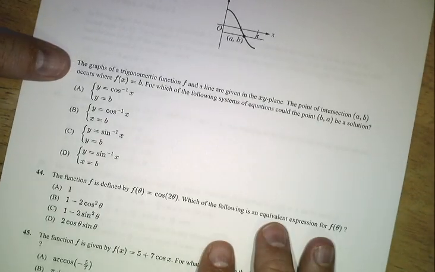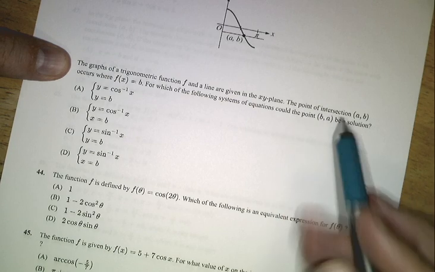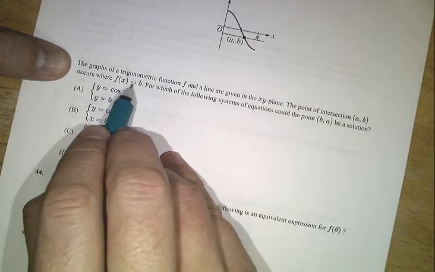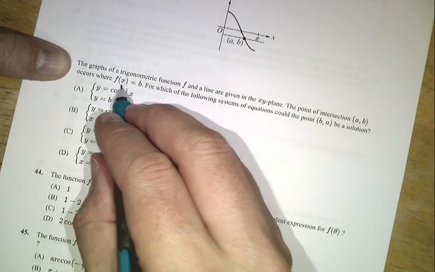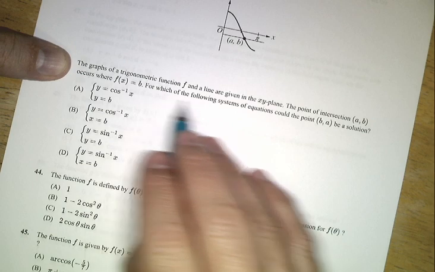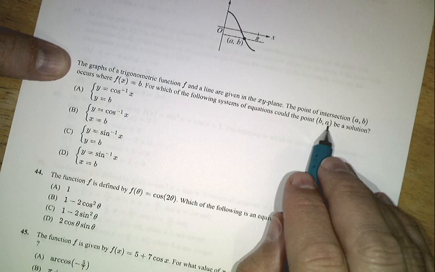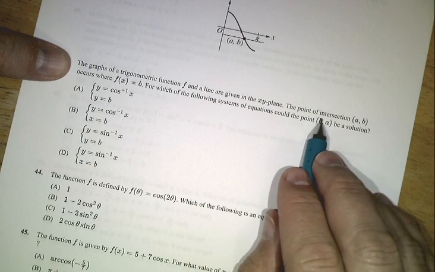The graph of the trigonometric function f and a line are given in the xy plane. The point of intersection of A and B occurs when f of x equals b. Technically this would be f of a equals b. For which of the following systems of equations could the point (b, a) be a solution? So we need to find out when (b, a) is a solution.